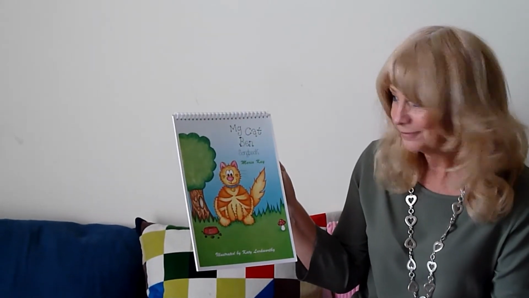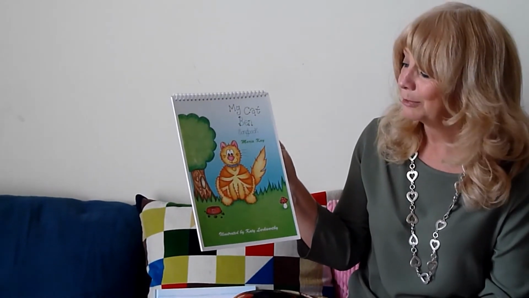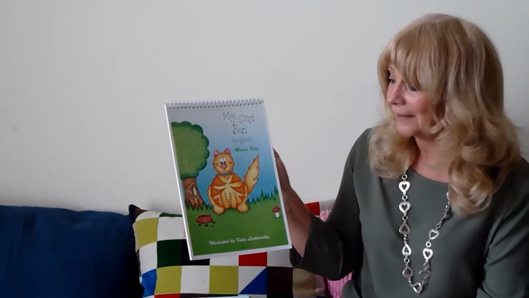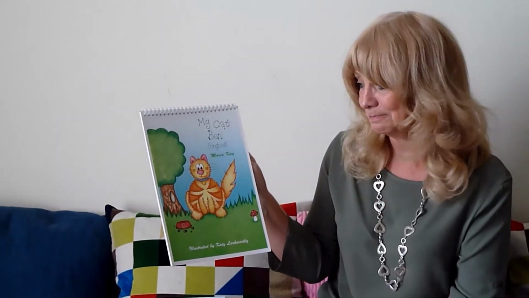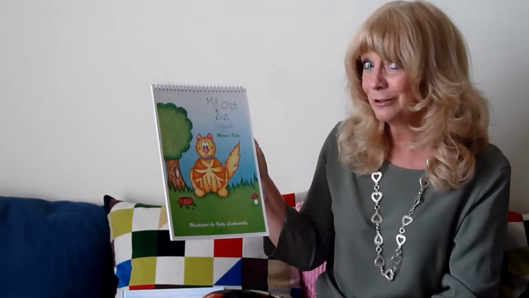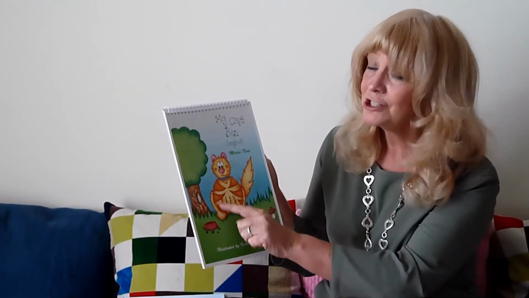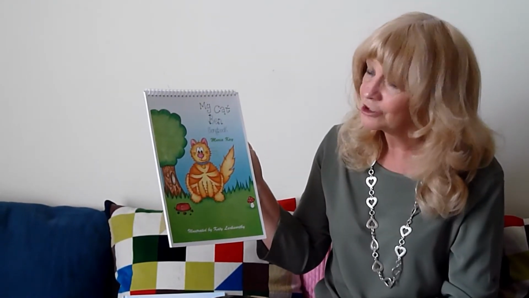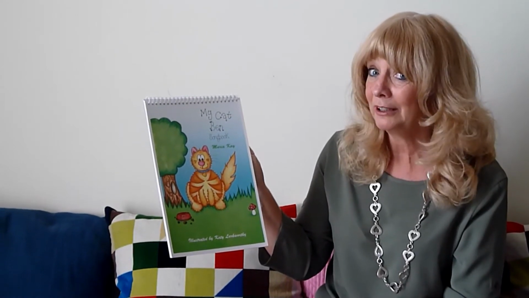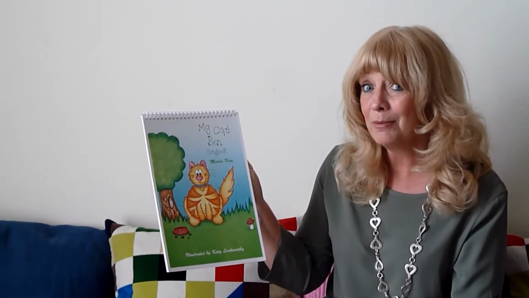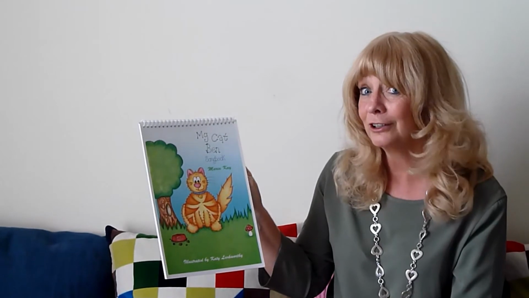As you can see, this book is about a cat, and the cat's name is Ben, and he's very fat and very naughty, and he's a ginger colour. When you have ginger cats and they're stripy, you often call them marmalade because they look the colour of marmalade.